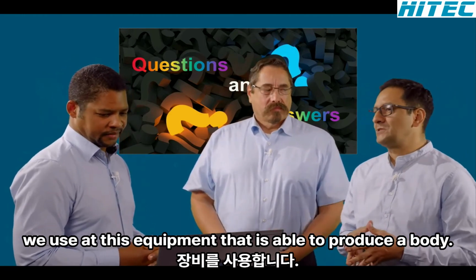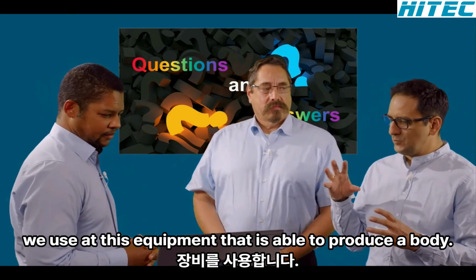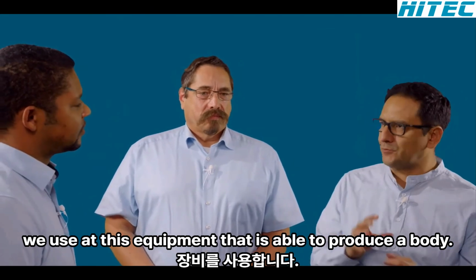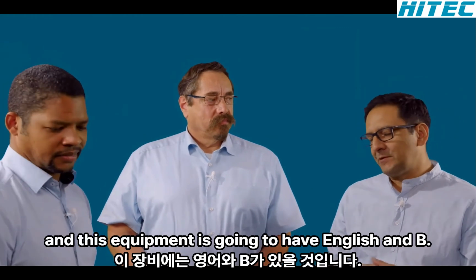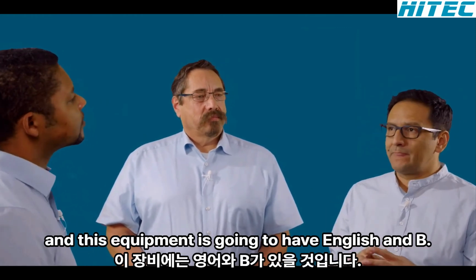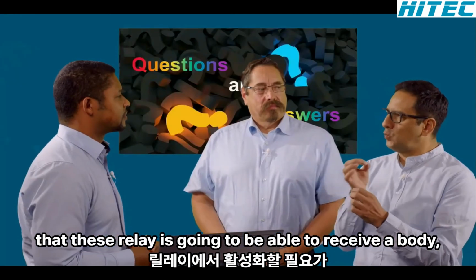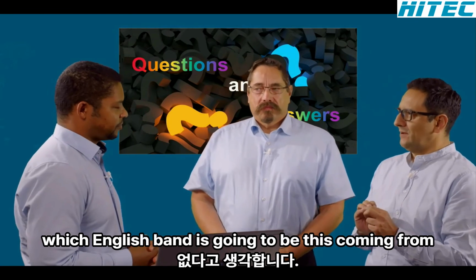The other scenario is using the simulation bit. In this case, you use a test equipment that is able to publish sample values in the network. You put this test equipment in the network, and this test equipment is going to have a simulation bit. But you also need to enable in the relay that it is going to be able to receive sample values with the simulation bit.